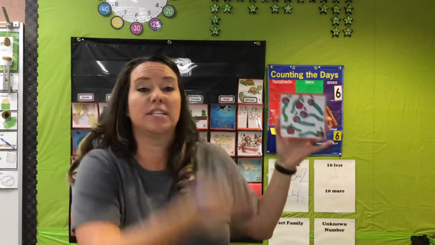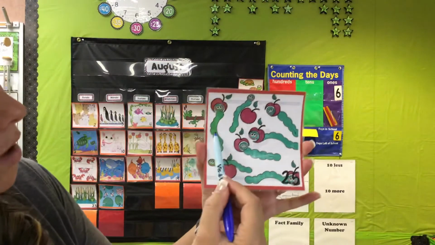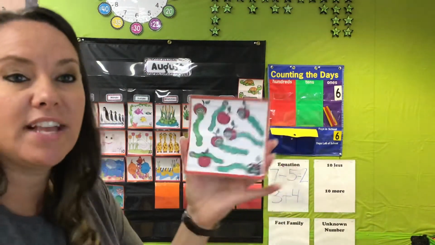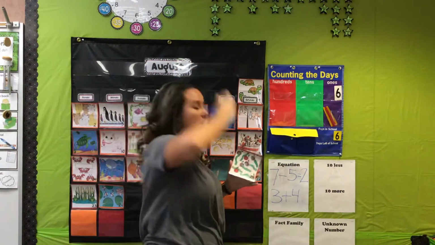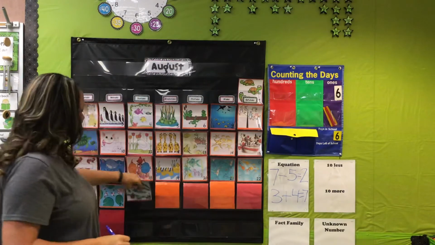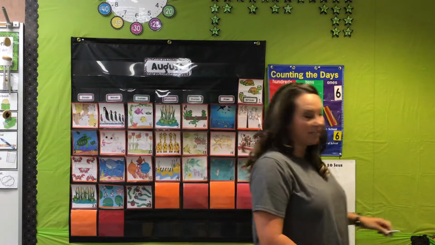How many caterpillars in all? Let's count them. 1, 2, 3, 4, 5, 6, 7. 7 caterpillars in all. 3 plus 4 equals 7. Nice job, friends. I like how we were able to get a subtraction fact today. That's fun.